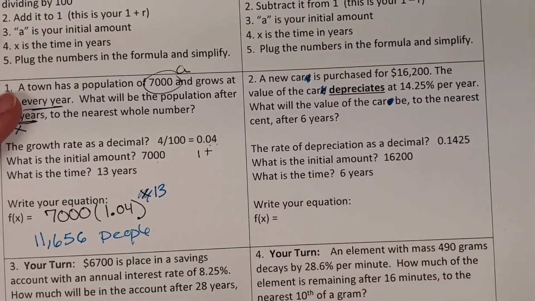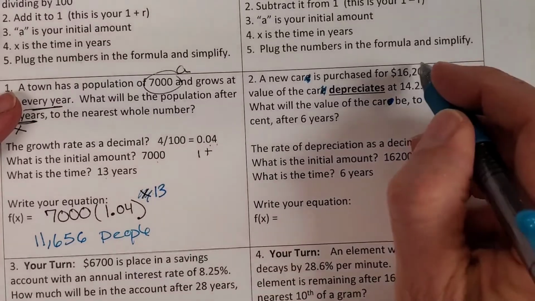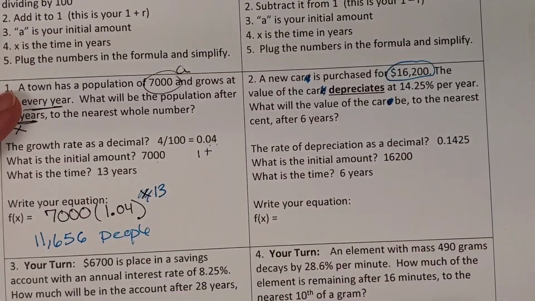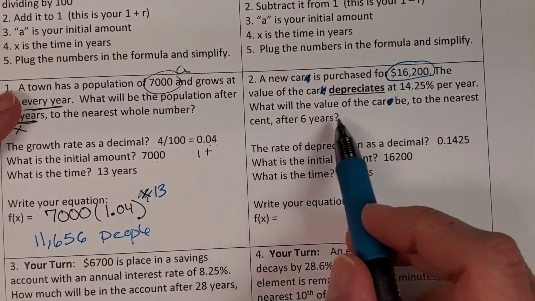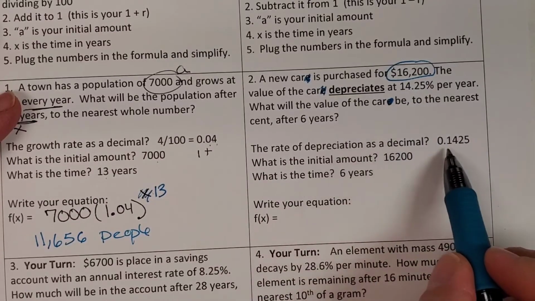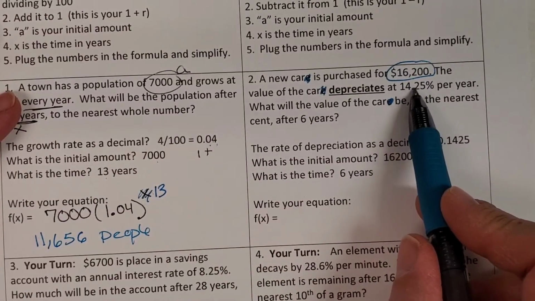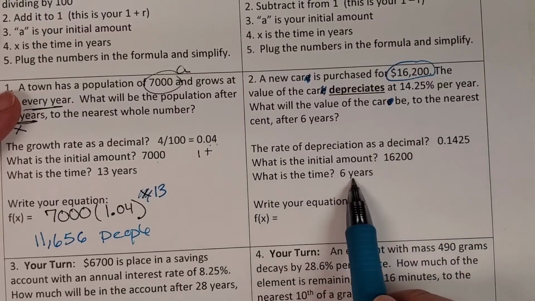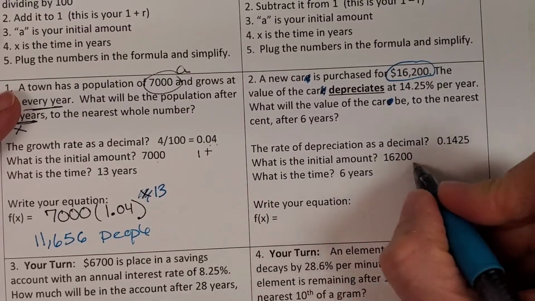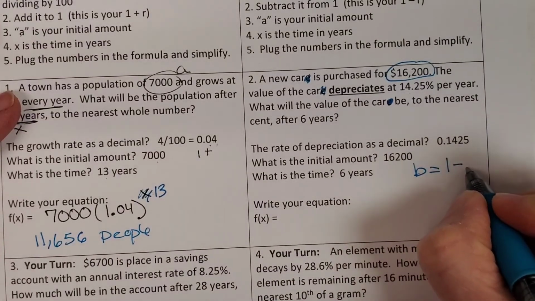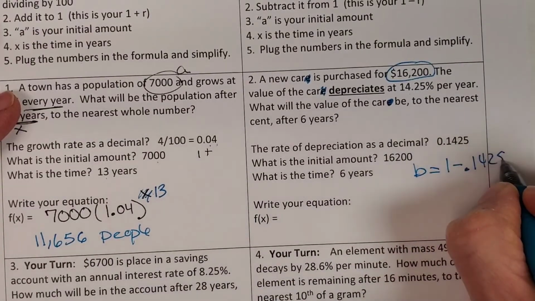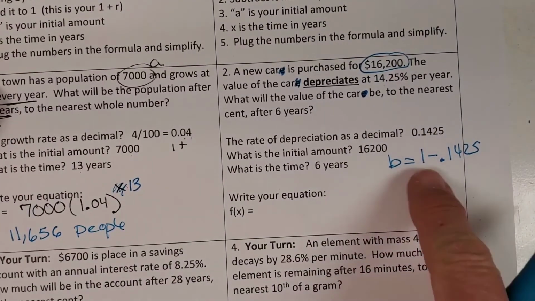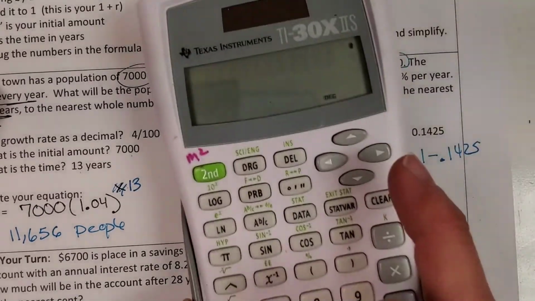All right, so let's think about this. What's our initial amount? Our initial amount is how much the car was worth. Okay, what is the rate of depreciation? Well, I have to divide by 100, so that's going to move the decimal place. Here's my rate of depreciation. My time is 6 years. But remember, the B is what I get when I subtract the rate, 0.1425, away from 1. So I'm going to do that real quick, just so I know my rate.